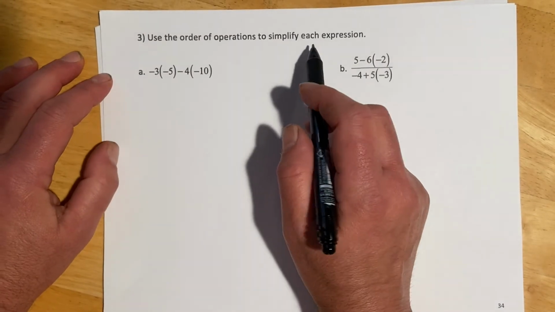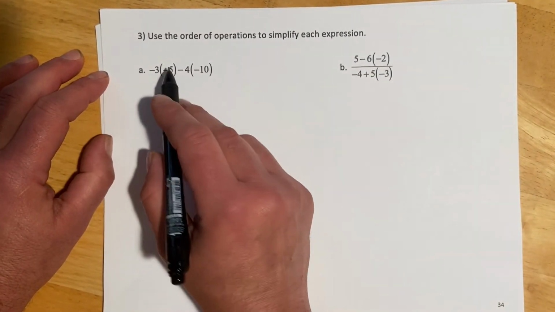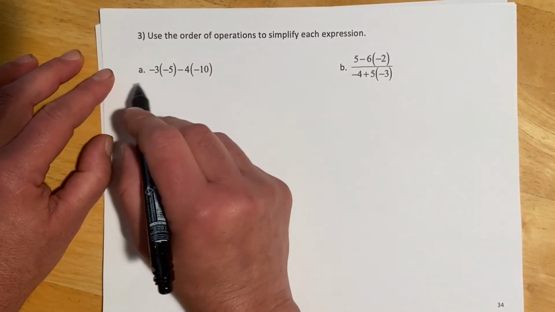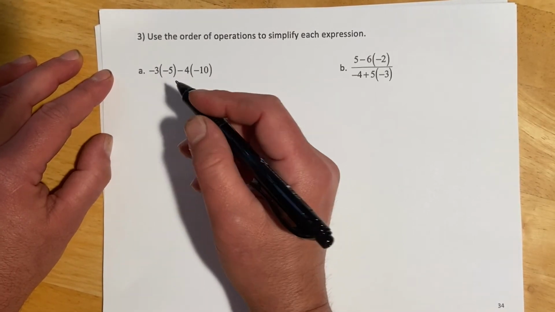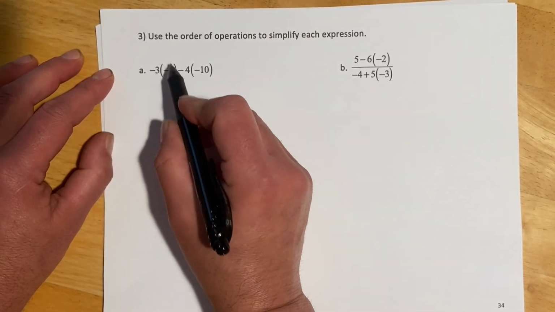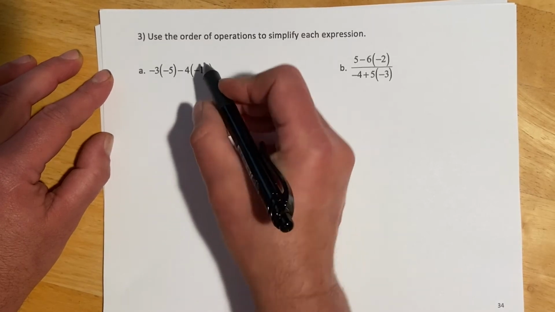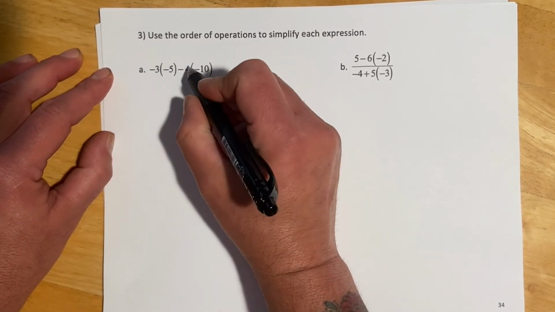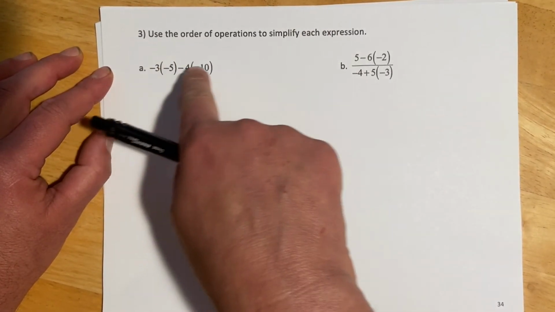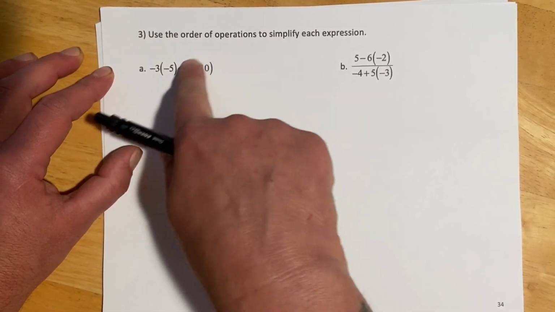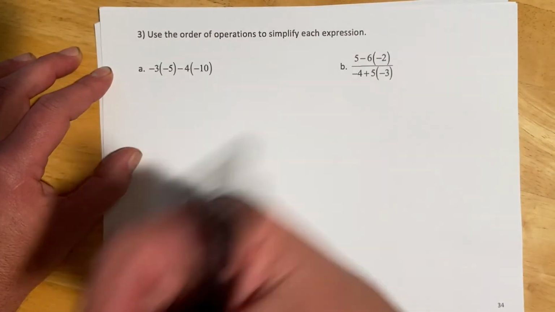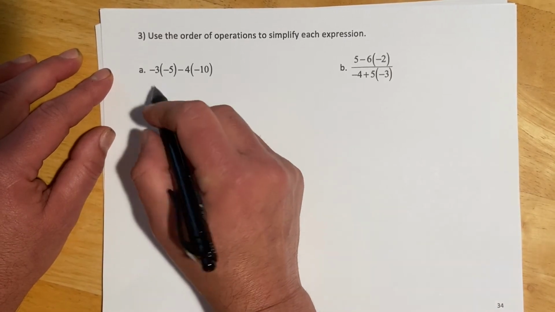Okay, number 3, we have use order of operations to simplify. So here we've got to be a little bit careful as to what's the operation we're doing. When we see these parentheses, that's going to be a multiply in there. Likewise, that 4 is right up against that parenthesis, so that's a multiply. So we have 2 multiplies, and then whatever the sign of this is, that's going to be the operator for the next line. Let me show you what I mean by that.